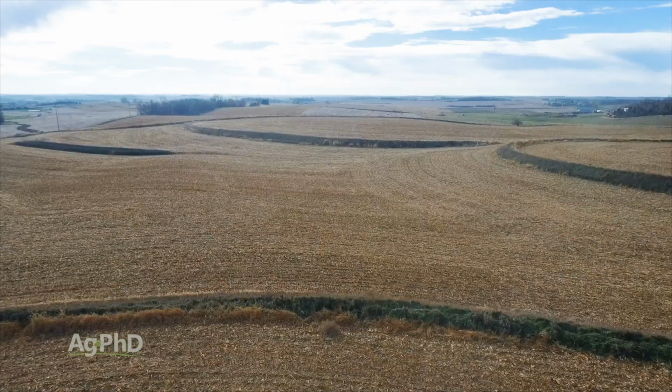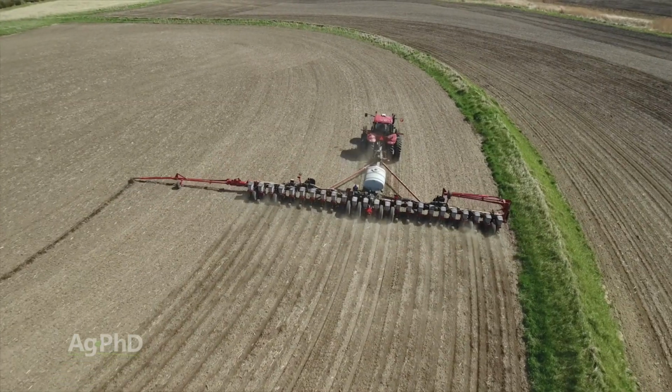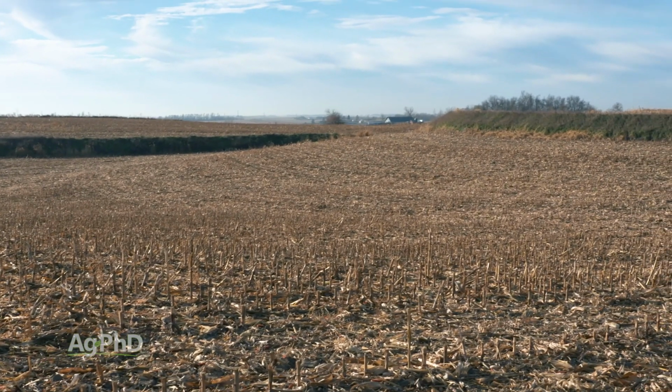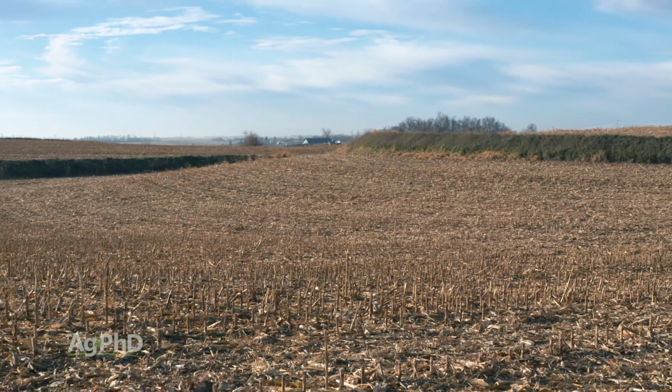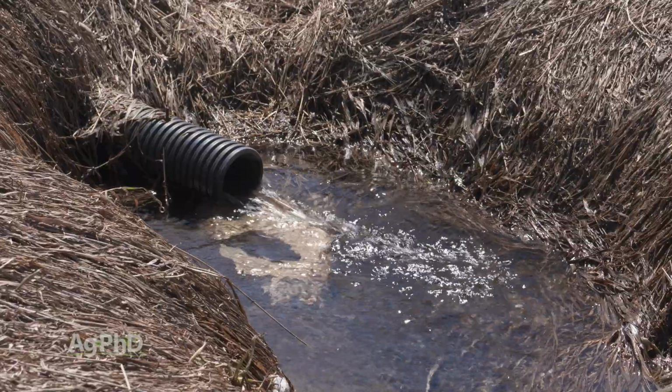Also, there have been terraces put in where basically we make a little dike out in the field to stop water from running down. There certainly are a lot of practices that farmers have done to reduce erosion. And we haven't even mentioned drain tile. Drain tile is one of the best things that a farmer can do other than going to complete no-till.